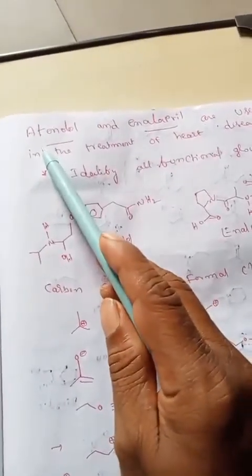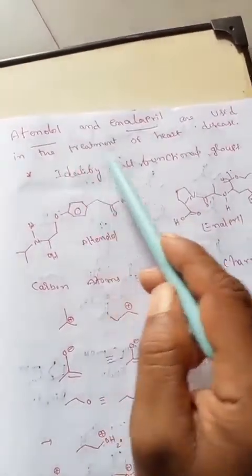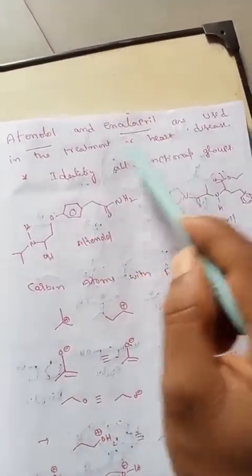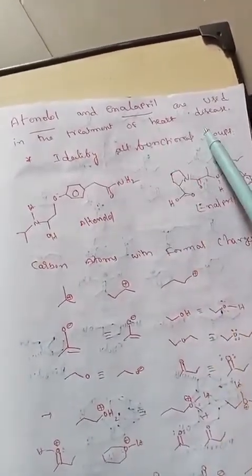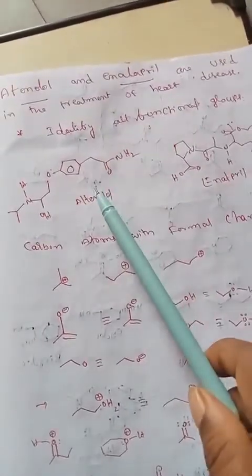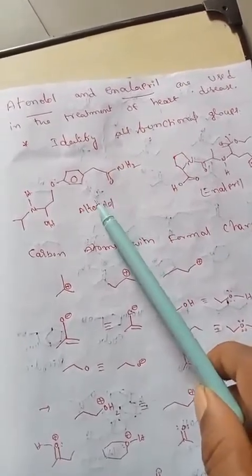And another important one, for example, the question: atenolol and enalapril are used in the treatment of heart diseases. Identify what functional groups are present. Here they have given two important heart disease treatment drugs. So what are the functional groups?